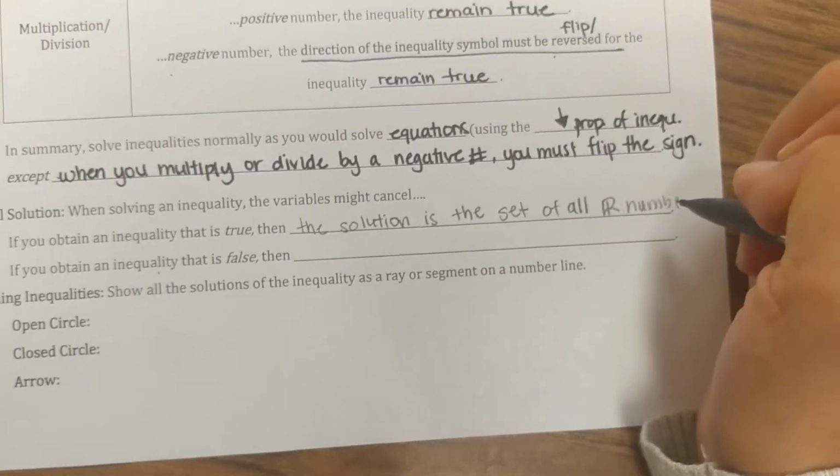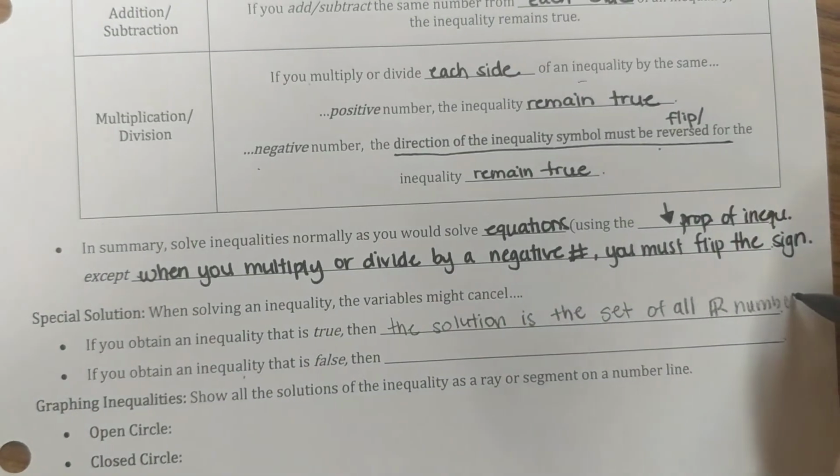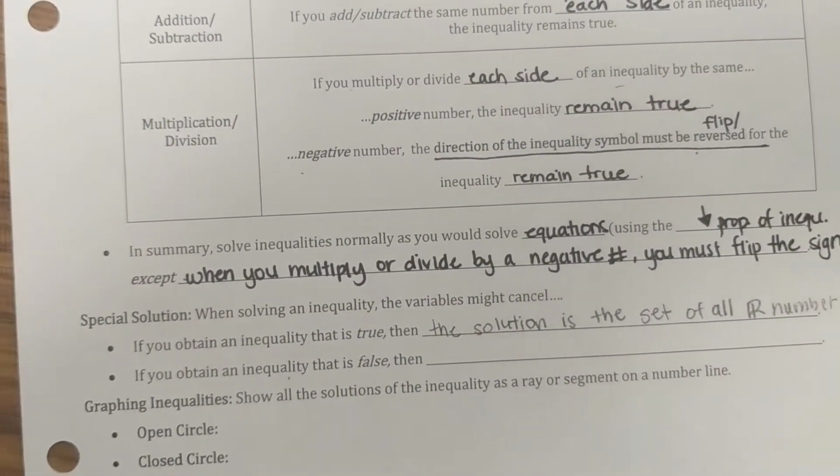Oh, this is really hard to write and hold my phone at the same time. I apologize. Okay, that's all real numbers.